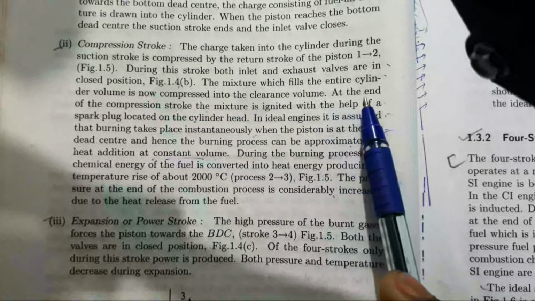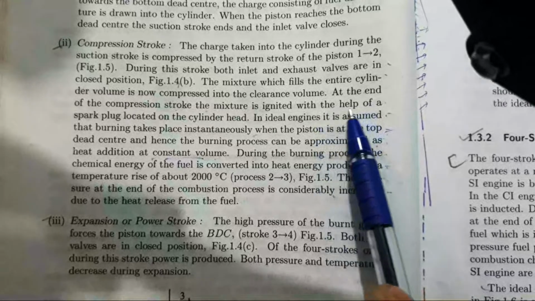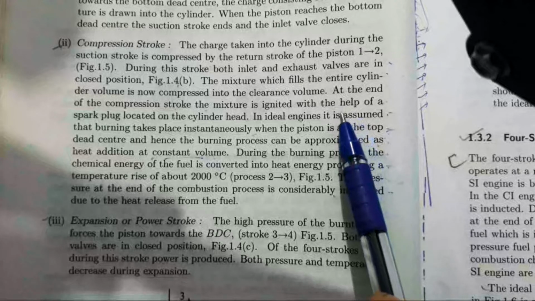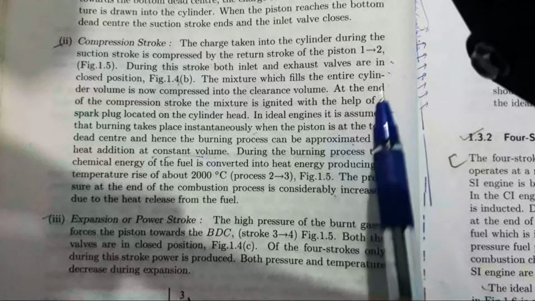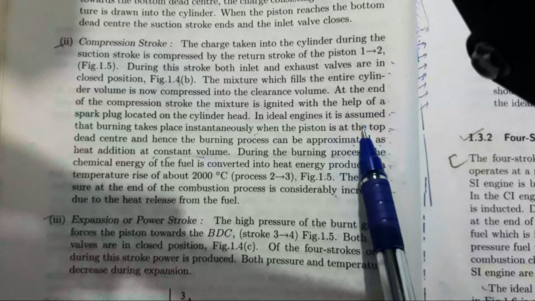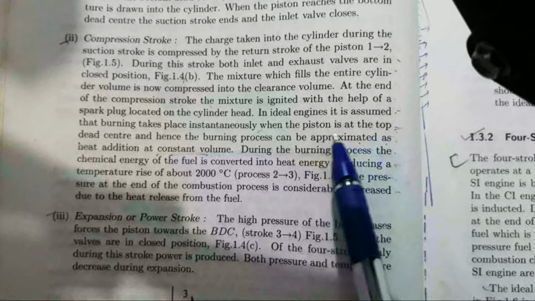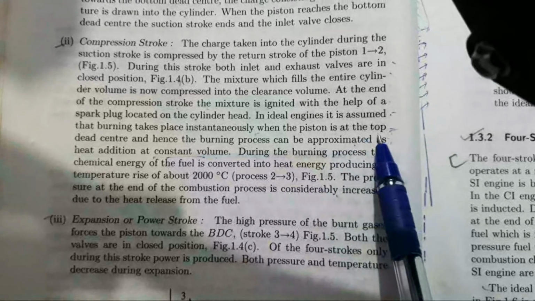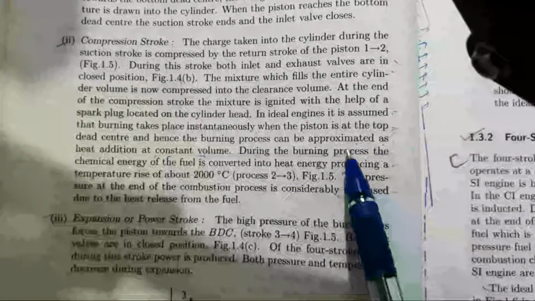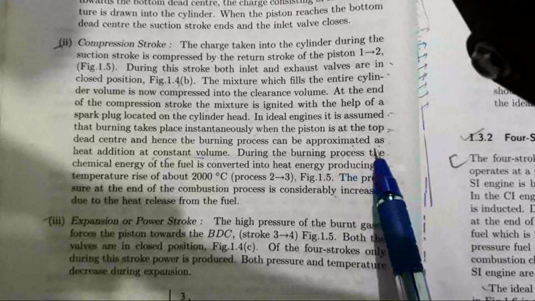At the end of the compression stroke, the mixture is ignited with the help of a spark plug located on the cylinder head. In ideal engines, it is assumed that burning takes place instantaneously when the piston is at the top dead center, and hence the burning process can be approximated as heat addition at constant volume.